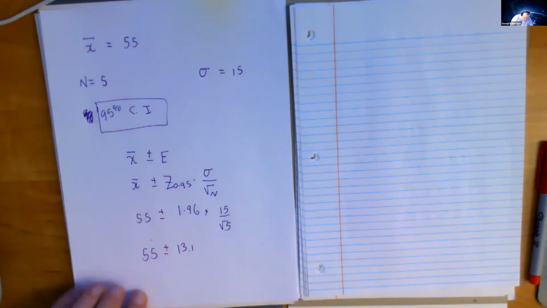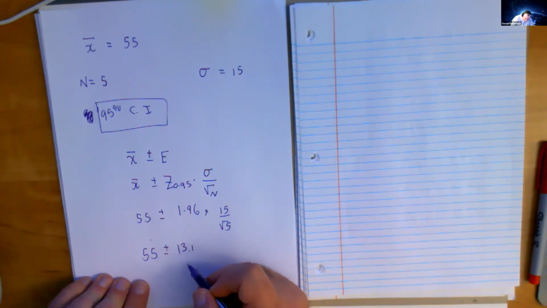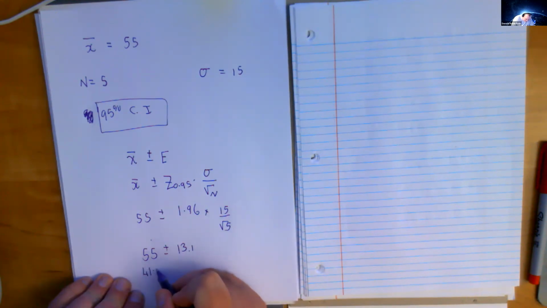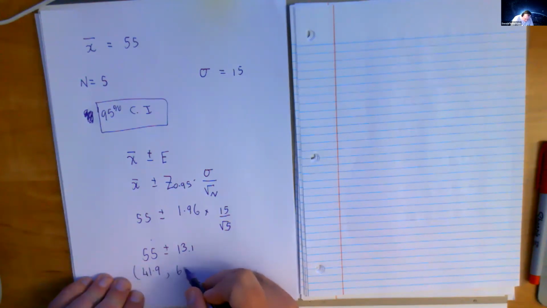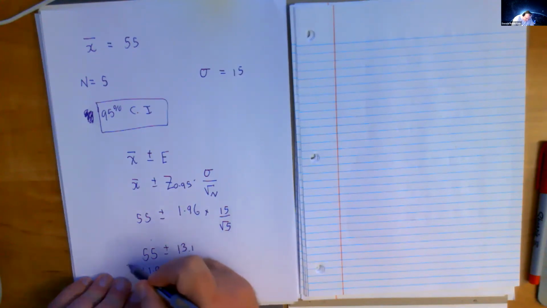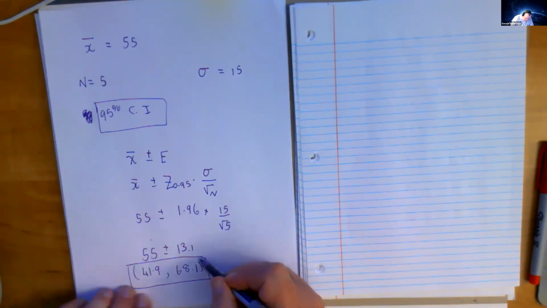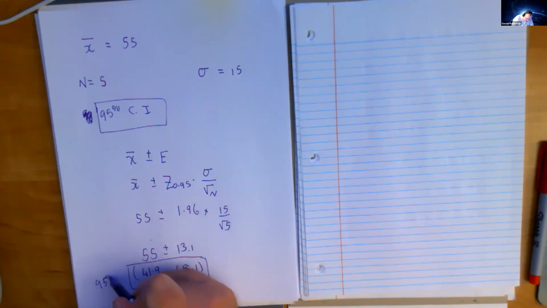If you take 13.1 away from this, you get 41.9. And on the other side, if you add it, you get 68.1. So there is your 95% confidence interval. Somewhere between, well, 42 and 68, very roughly. Somewhere between 42 and 68. That's the average that his entire class of 200 statistics students got.